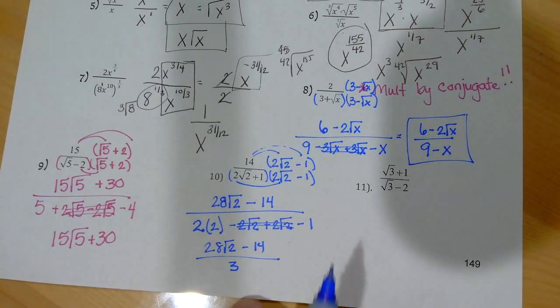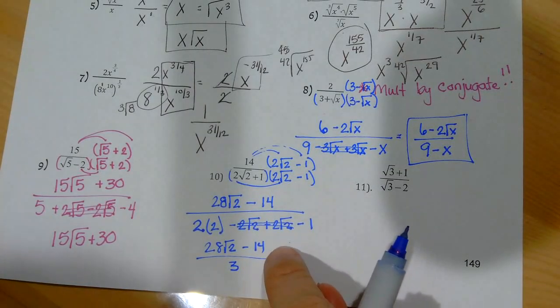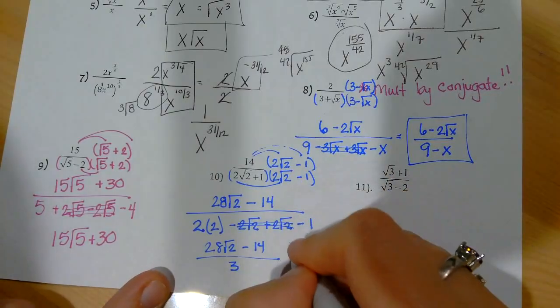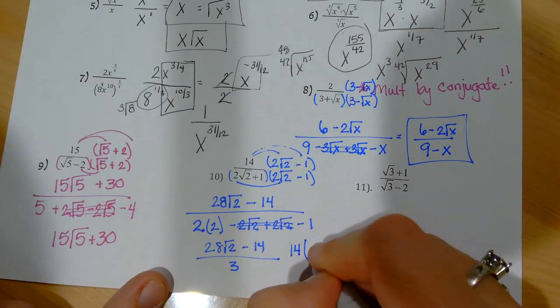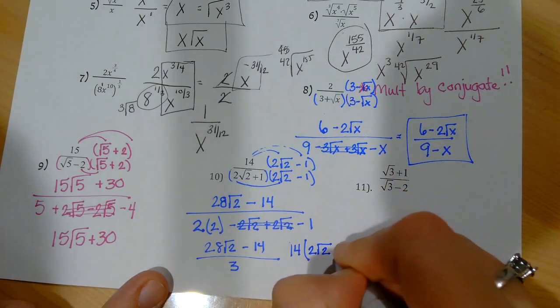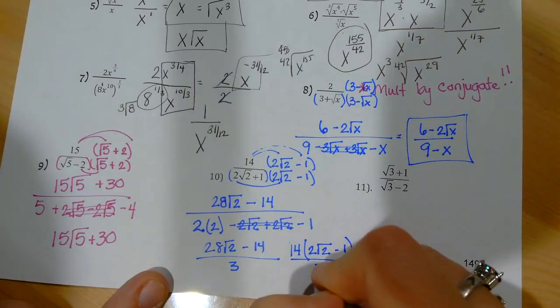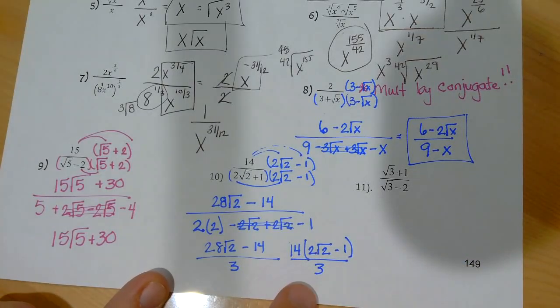Now, I'm going to argue that this isn't done because I can factor the top. It looks like there's a GCF of 14. So I can pull out a 14, and I'm left with 2 root 2 minus 1 all over 3. Now, nothing ends up canceling, but I want to make sure I factor and try to cancel.